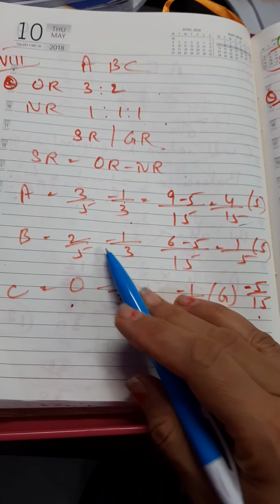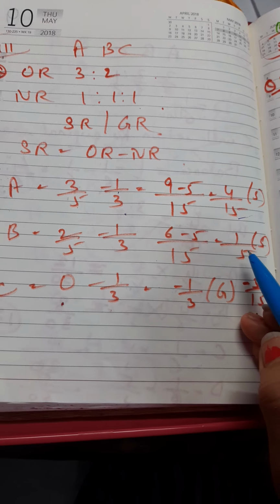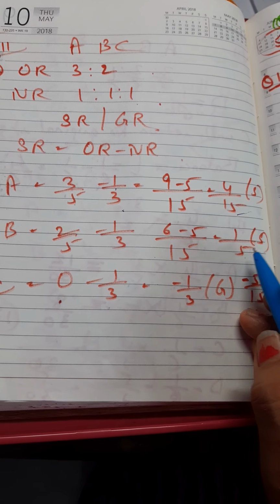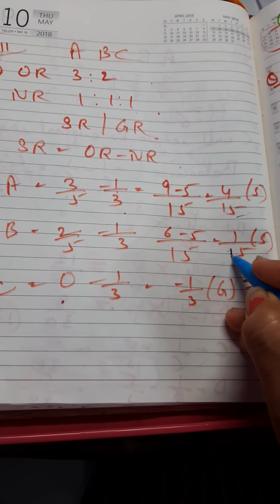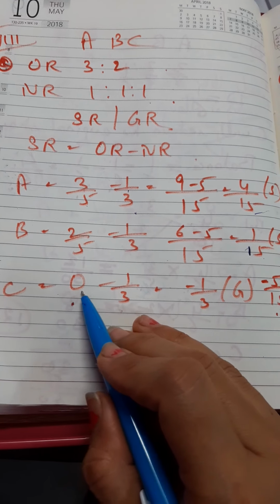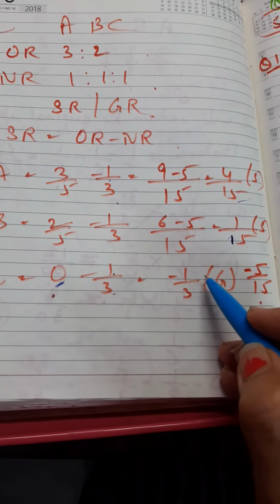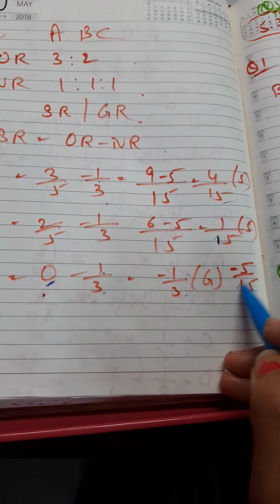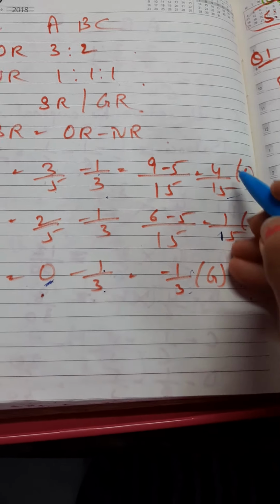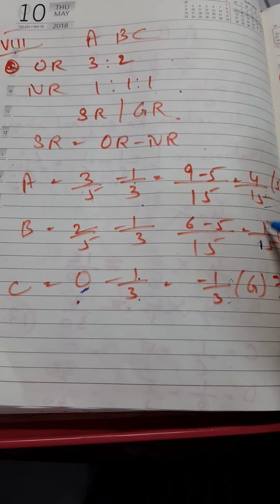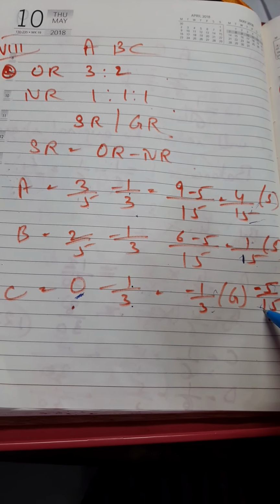B's share is 2 by 5 minus 1 by 3. So 1 by 15 is sacrificing. Now C's share is 0 because old ratio was 0. The new ratio is minus 1 by 3. So when we convert it into 15, it will be minus 5 by 15. So basically A and B are sacrificing and C is gaining.